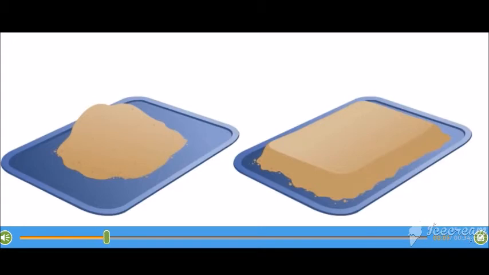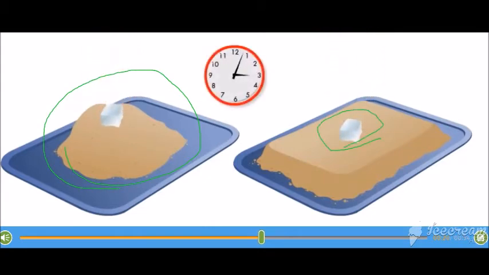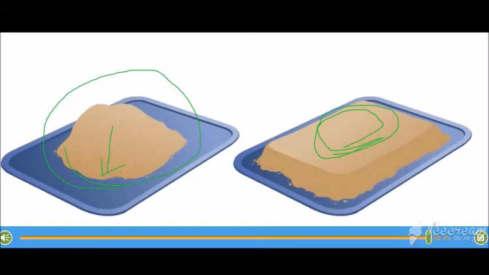Observe the two landforms. One landform is a model of a hill. The other landform is a model of a flat plain. Place an ice cube on top of each landform. Observe what happens. Notice that the hill eroded more than the flat plain. As you see, the ice melts and goes down because of gravity.